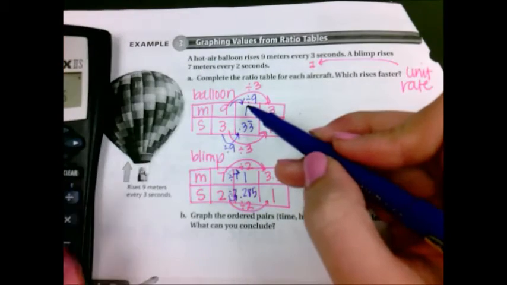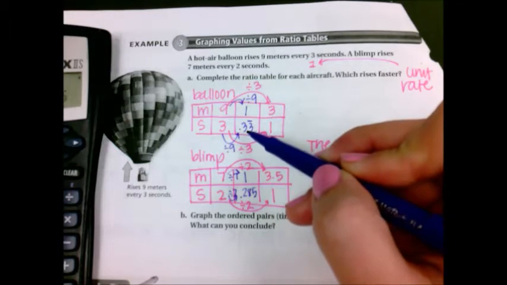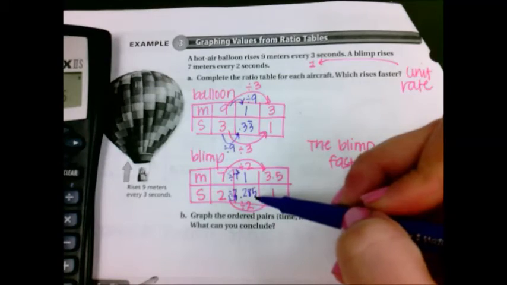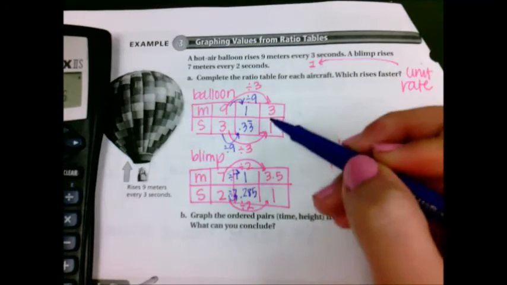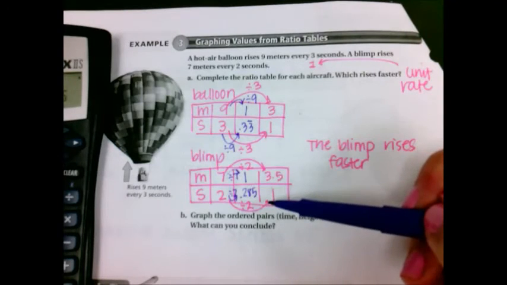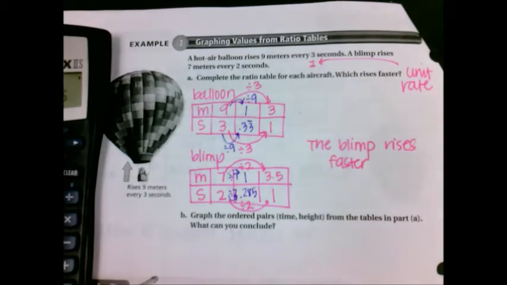So to go 1 meter, the balloon takes 0.33 seconds, but to go 1 meter, the blimp takes 0.285 seconds. So it's another way for students to see that it's faster. So really, no matter where you put your 1 for your unit, once you get a 1 somewhere, you can still make a comparison to answer the question.